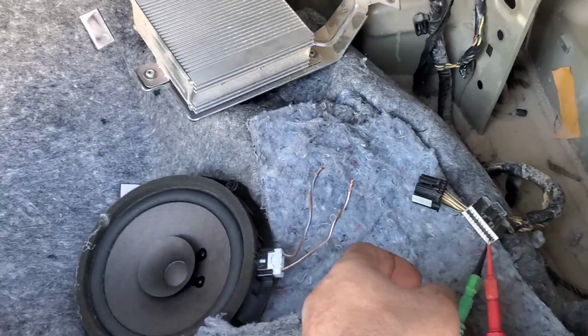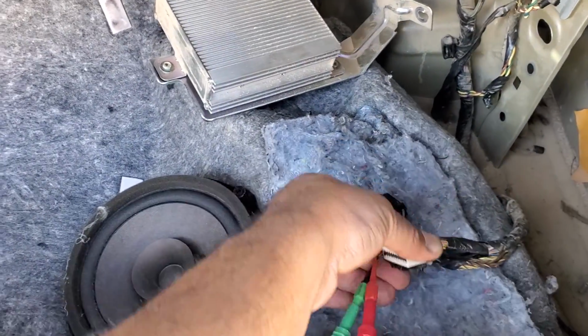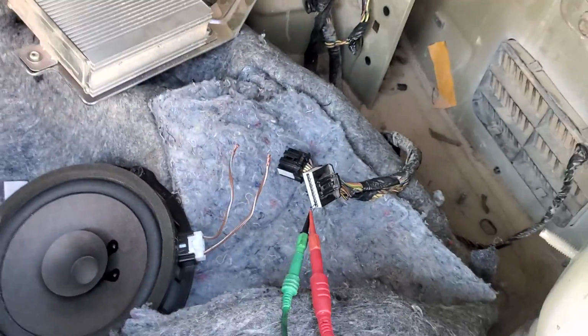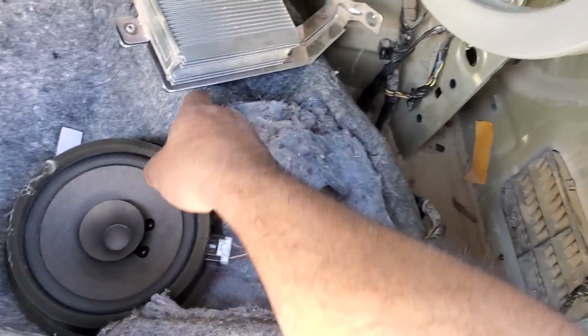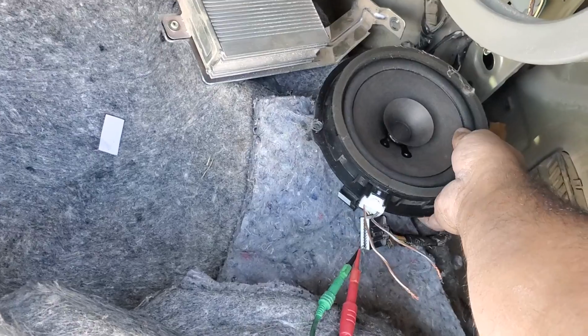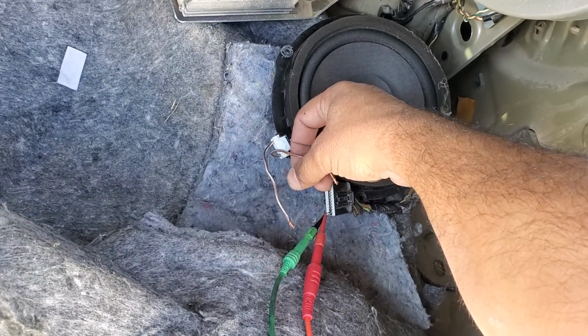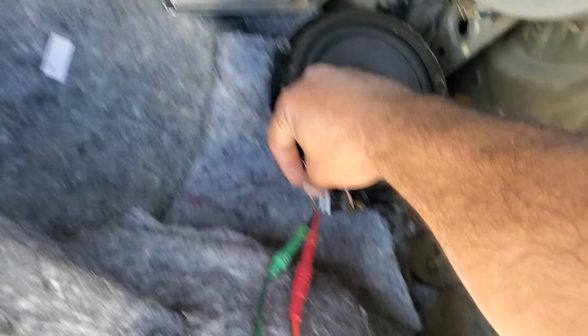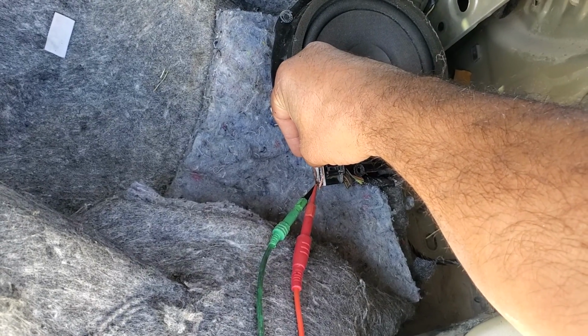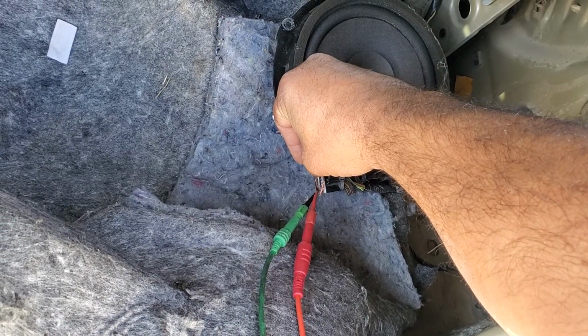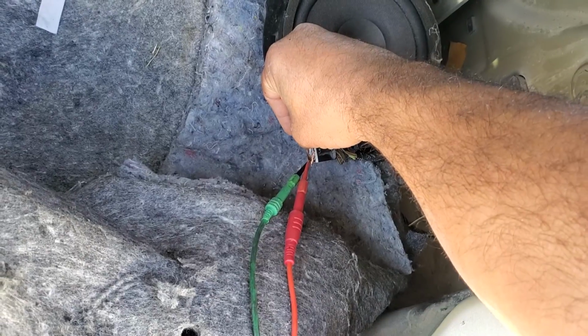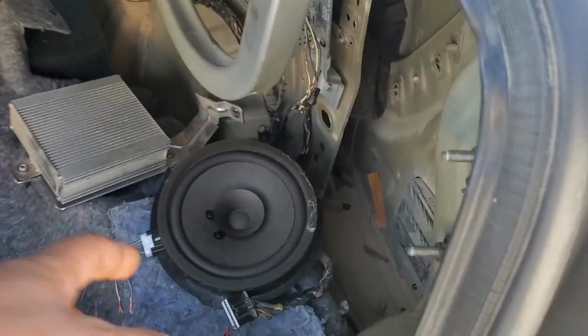And to prove it, hopefully I can do this with one hand. I'm gonna switch to the... oh man, that's gonna be really hard. So that's how you check if you don't have a speaker.